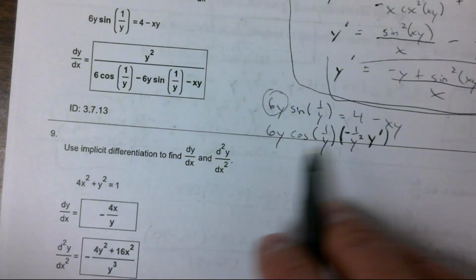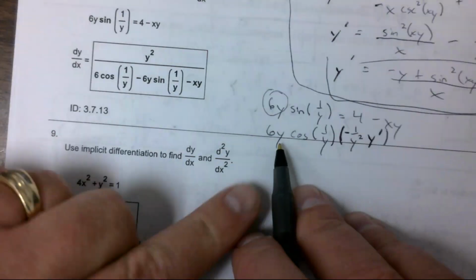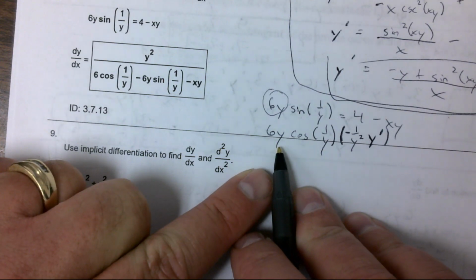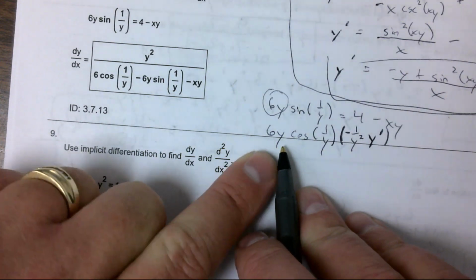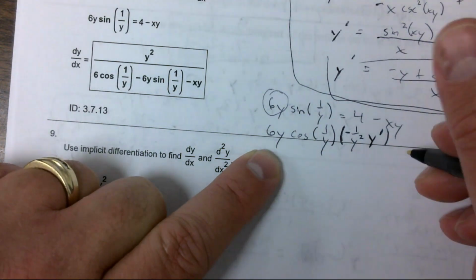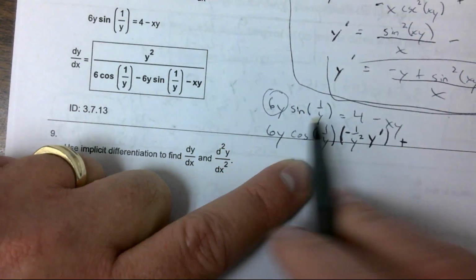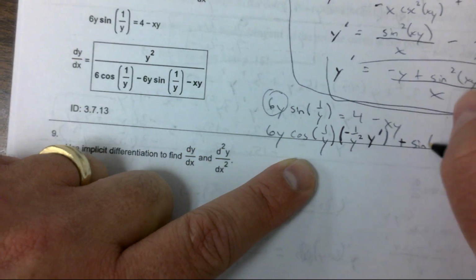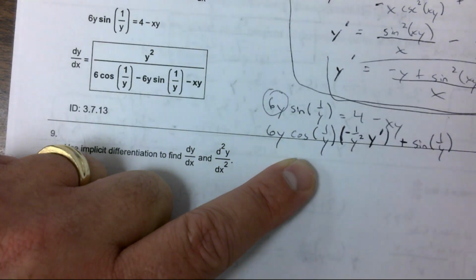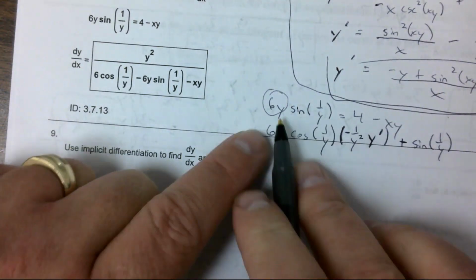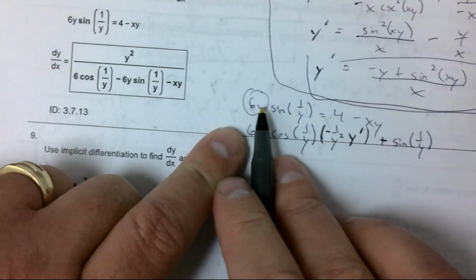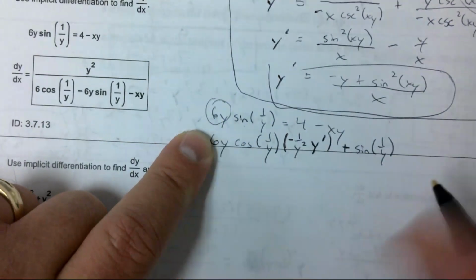So that was keeping the 6y how it was. So that's the first step of the product rule. Then we need to say plus and keep the sine 1 over y how it is. And then multiply by the derivative of 6y, which would just be 6y prime.